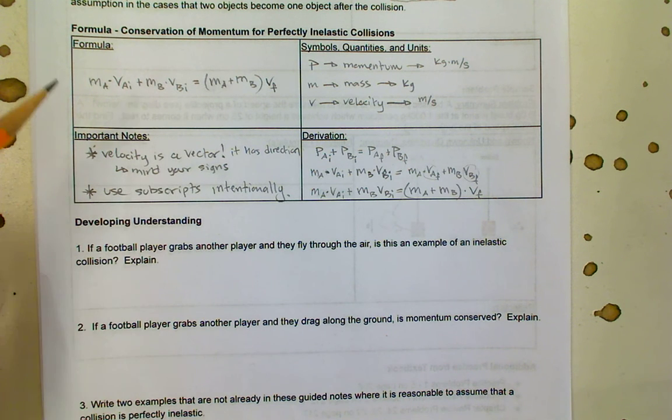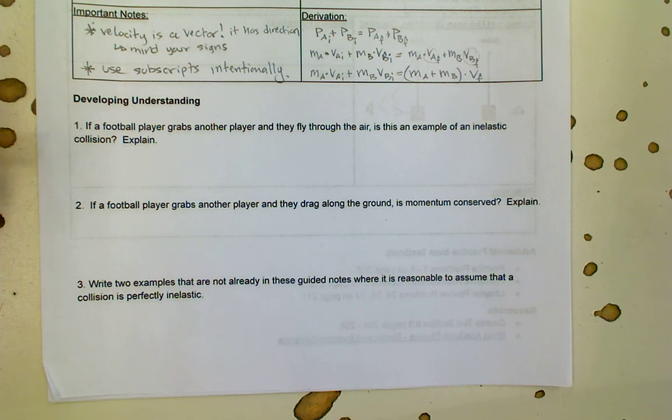But if you have a problem that involves an astronaut and a space shuttle, maybe it's m sub A and m sub S. So use those subscripts to really make it clear what object you're talking about in the context of the problem. And I'm going to just point out these three conceptual questions.